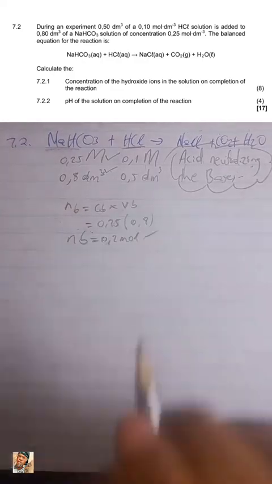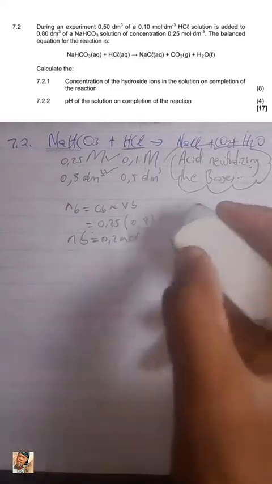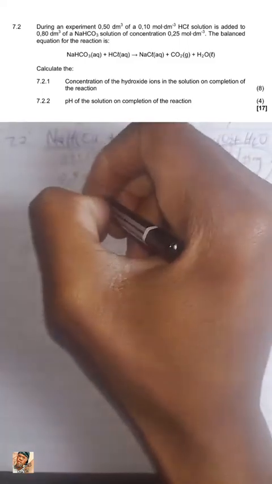So we have to keep this in mind. Let me write down that information. The number of moles of the base is 0.2 moles. So we have 0.2 moles here. What about the number of moles of the acid?